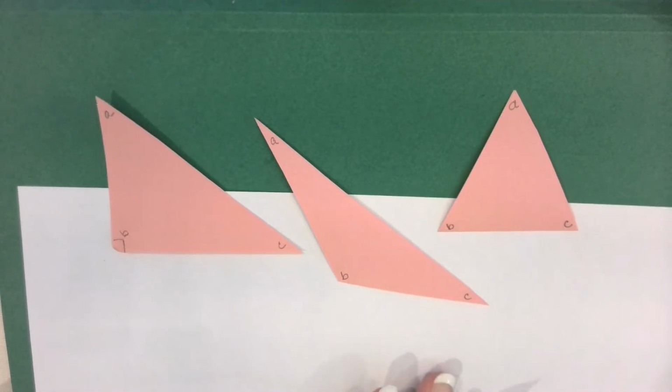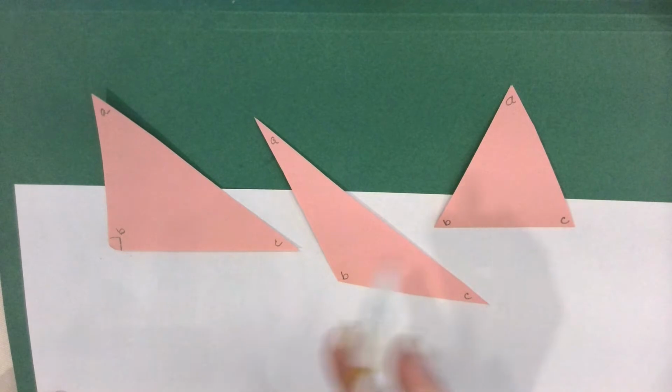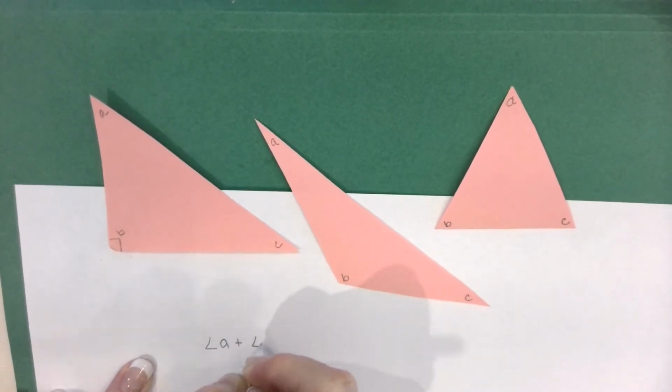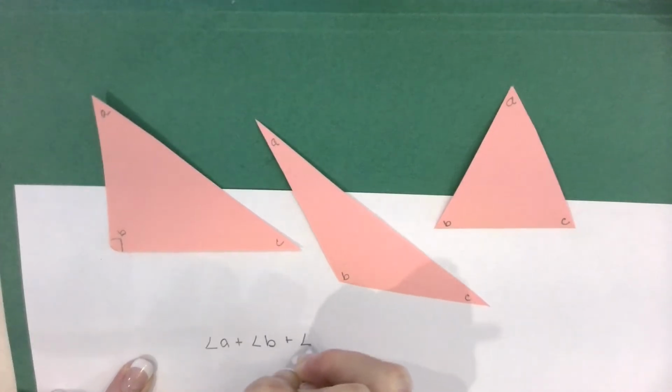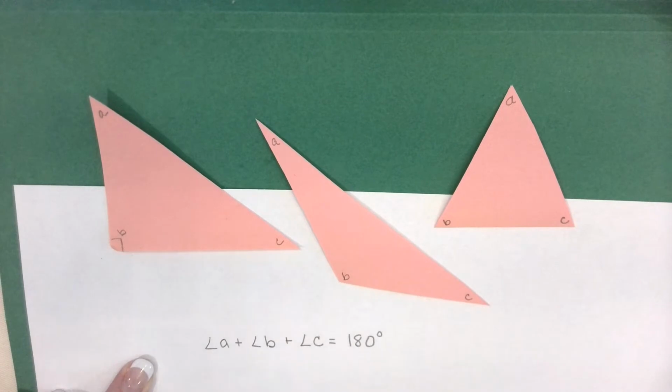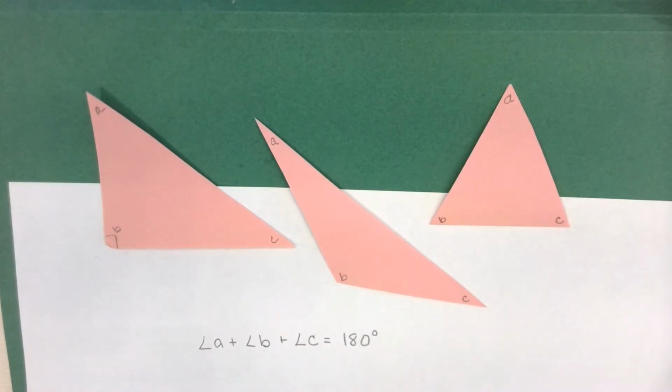So no matter what triangle I used, if I added angle A plus angle B plus angle C, I would get 180 degrees. So we're going to do a little activity to help you see why that is and prove that that is in fact true.